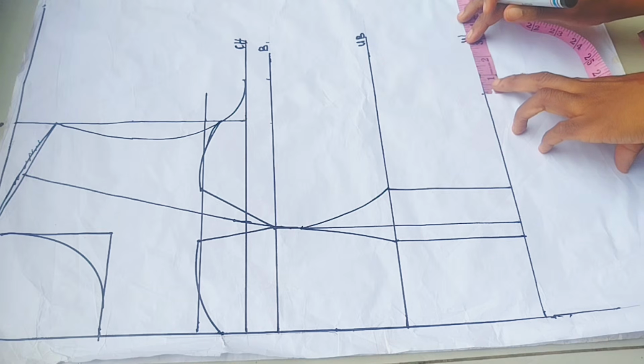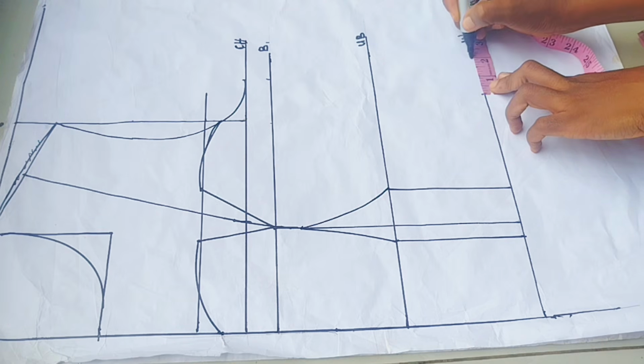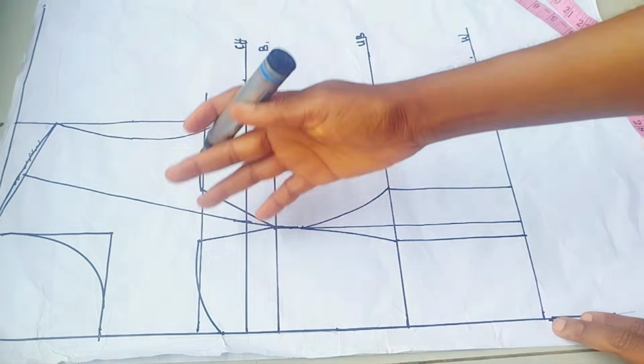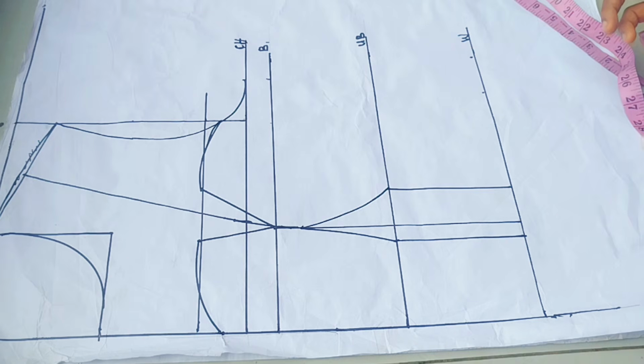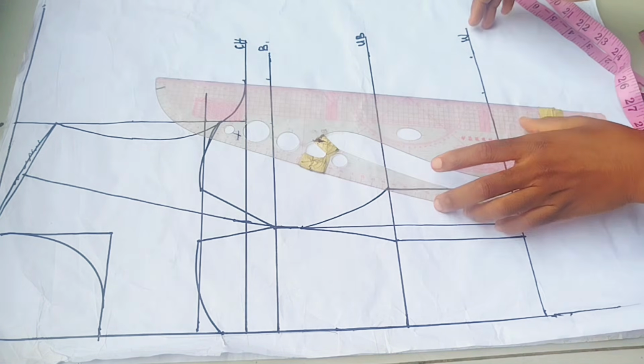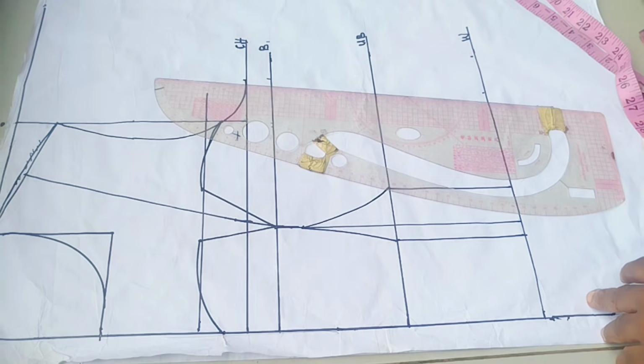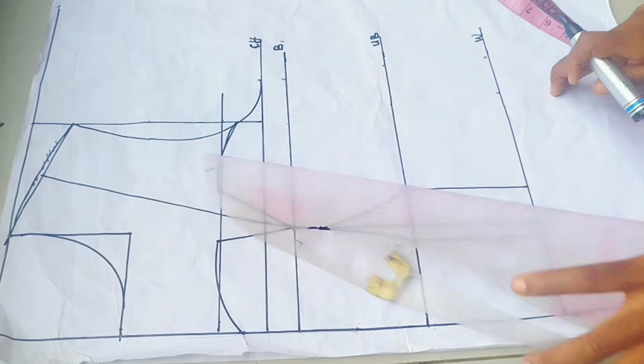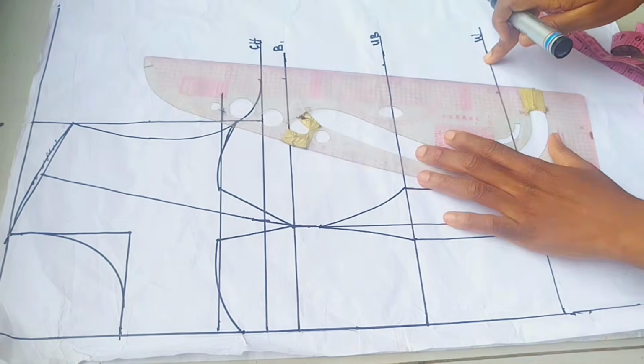As you can see, that's ½ inch plus 1.5 inch, that is 2 inches. And then after getting my horizontal measurements, I used my straight rule to connect it just the way you are seeing on the video.